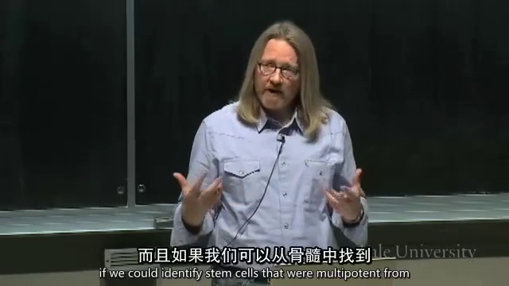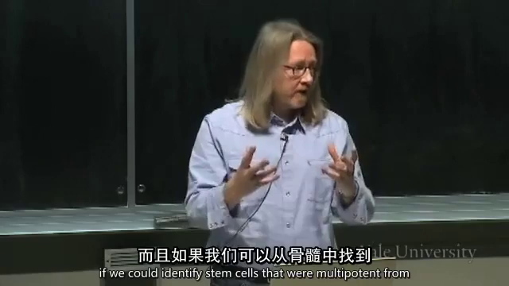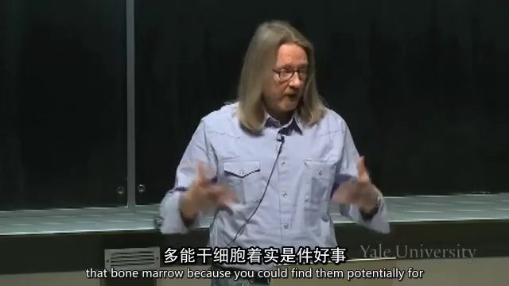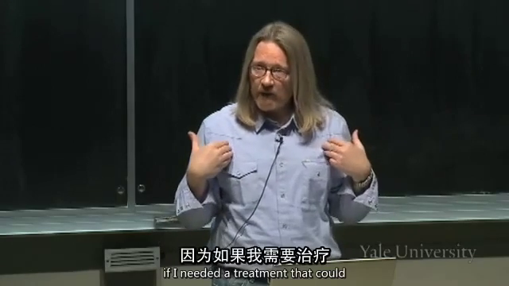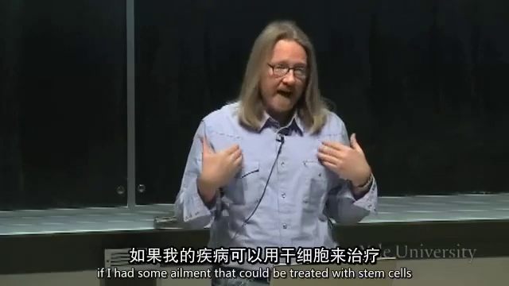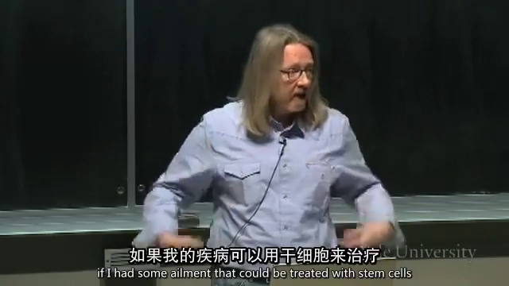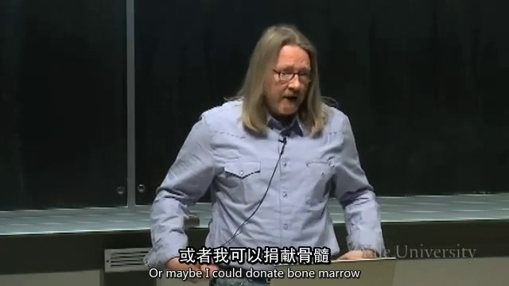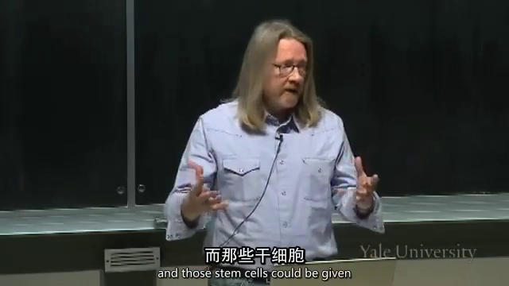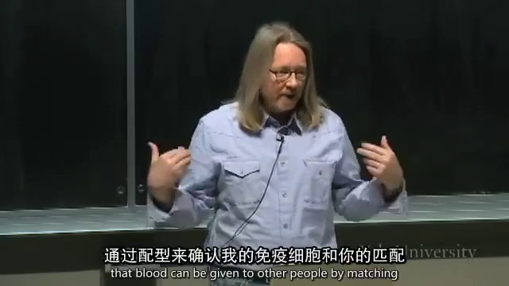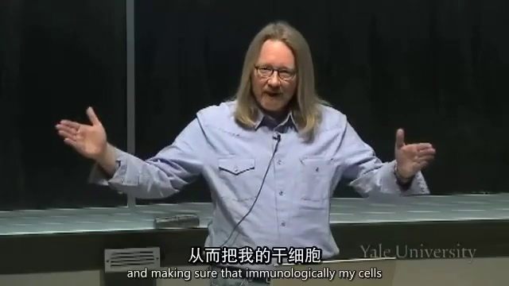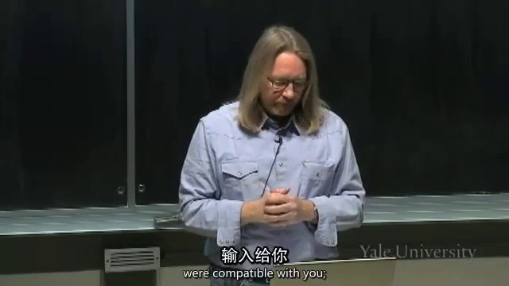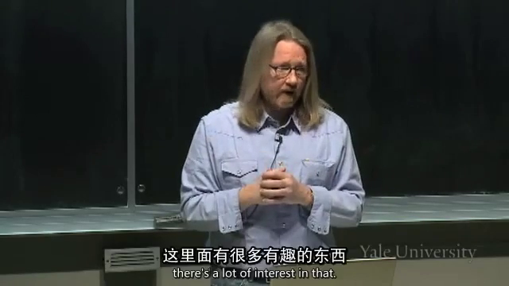And wouldn't it be great if we could identify stem cells that were multipotent from that bone marrow, because if I had some ailment that could be treated with stem cells, then I could get my own stem cells and use them. Or maybe I could donate bone marrow, and those stem cells could be given to other people in the same way that blood can be given to other people, by matching, right? By matching and making sure that immunologically my cells were compatible with you. Right? There's a lot of interest in that.